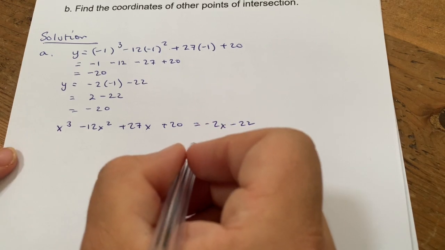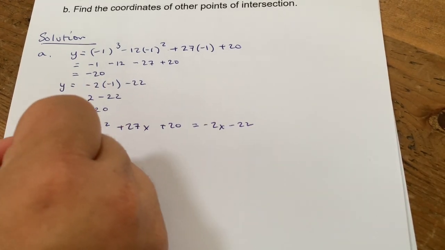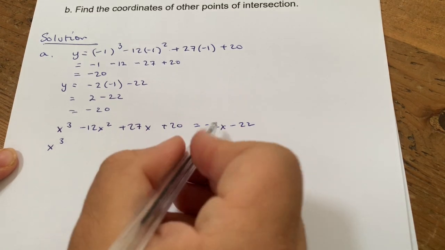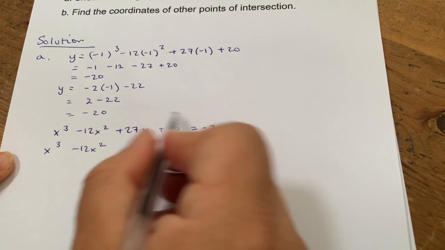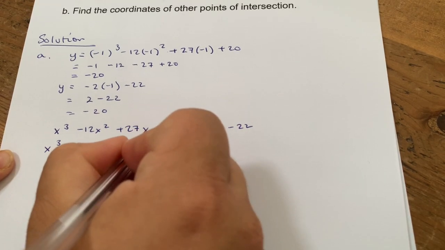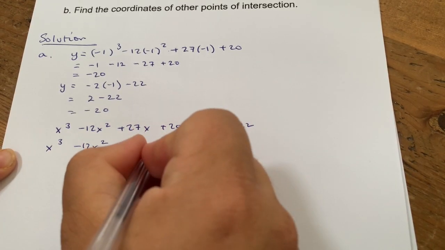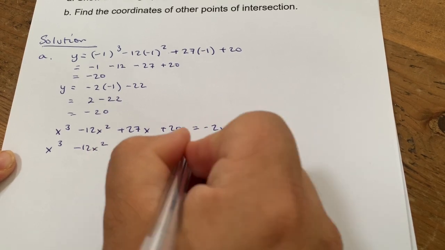We're going to solve it. So therefore I have to make it equal to 0. So x cubed minus 12x squared, take the 2x over to join it, take the 22 over to join it. So you get plus 42 equals 0.